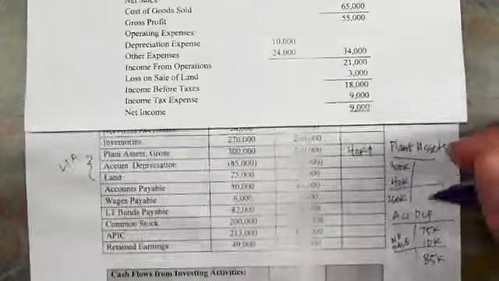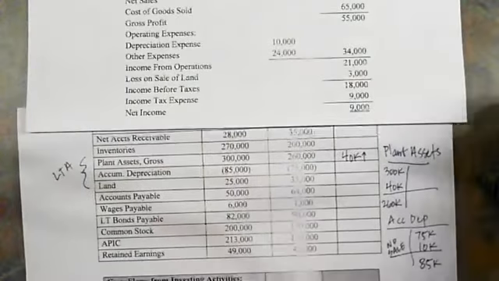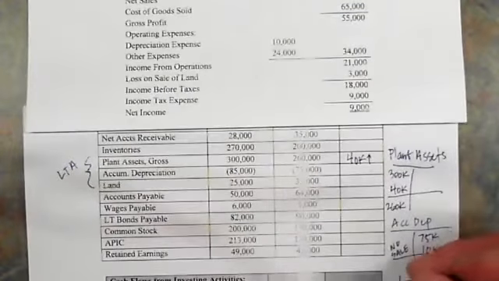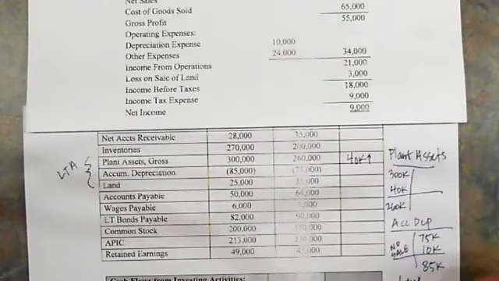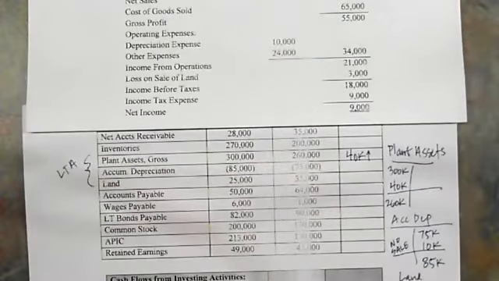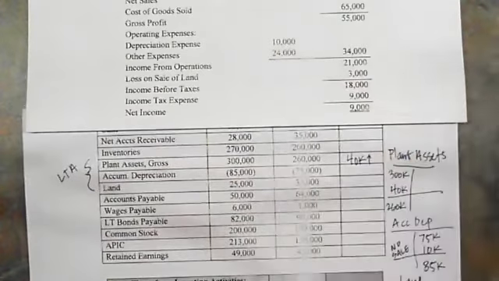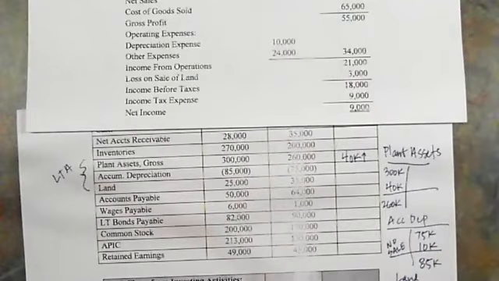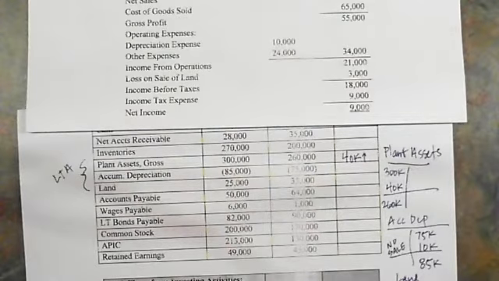Then we look at the next item, land. Land went from 35 to 25. And again, we can't just say, oh, we must have sold land for 10,000. Not necessarily. It may be the case, but it's not necessarily going to be the case. So we have 35,000 and 25,000. If that is the case, then we would have had land that was sold for 10,000.